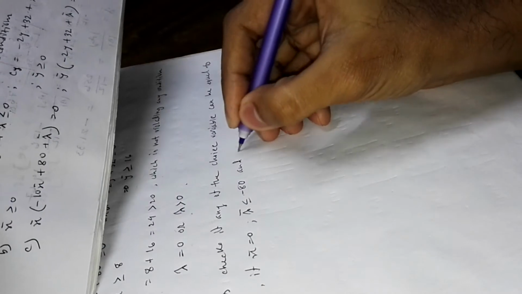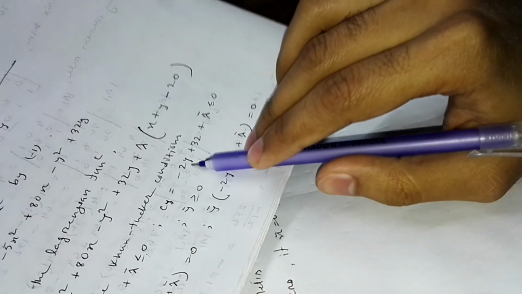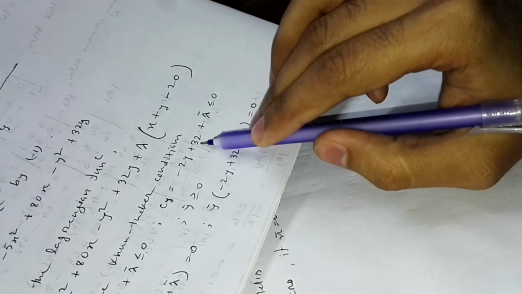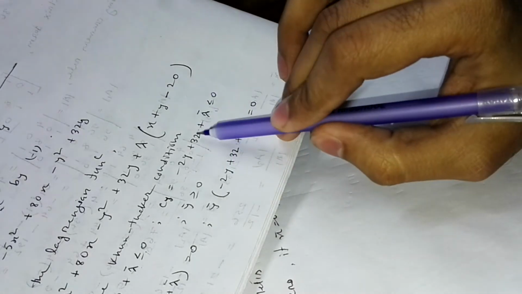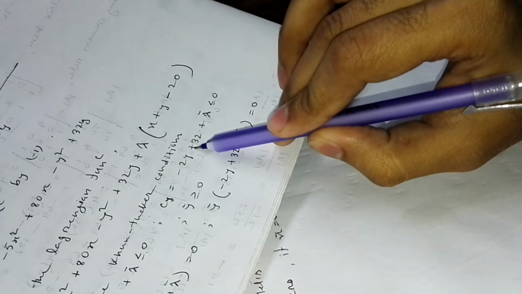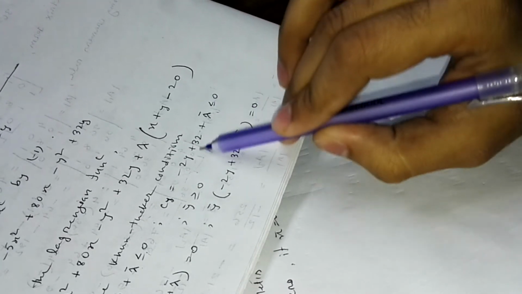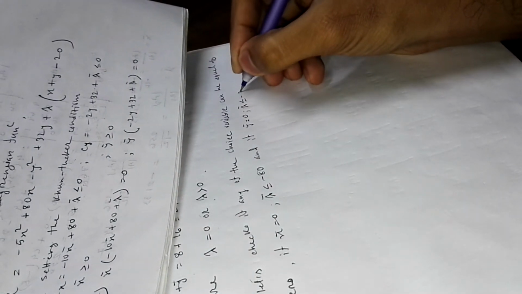And if y is equal to 0, if you put 0 in 1a, it becomes 0, and there becomes 32 plus lambda, which is less or equal to 0. And if we take this 32 to the other side, the sign will be changed, and it will say lambda is less or equal to minus 32. So lambda would be less or equal to minus 32.